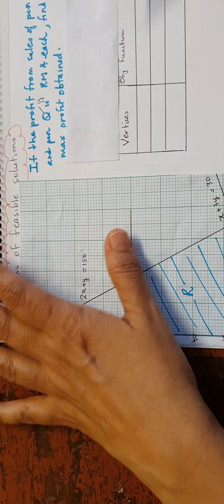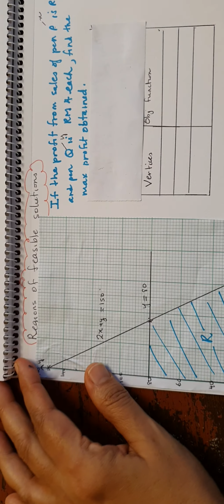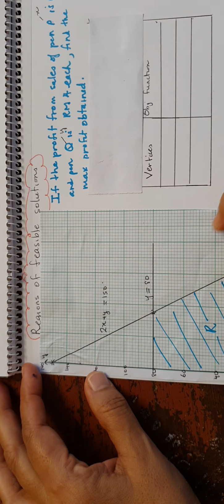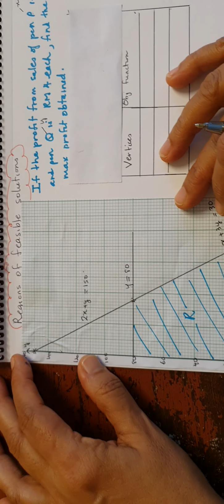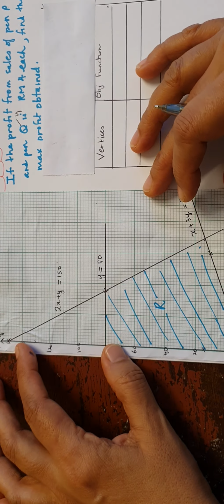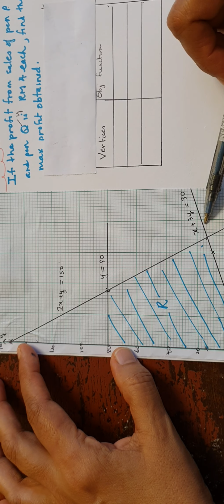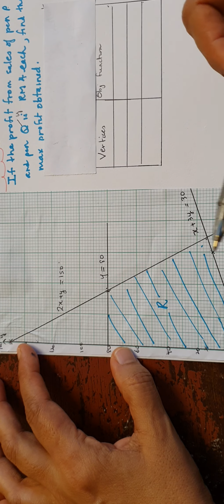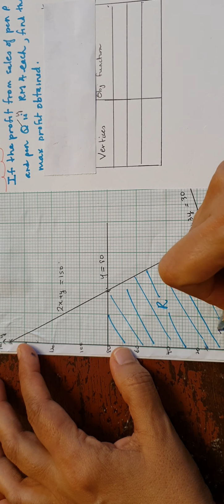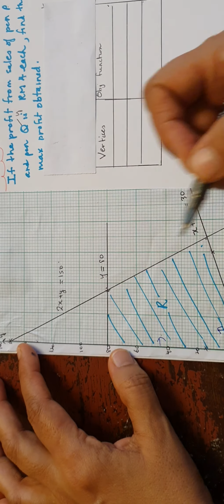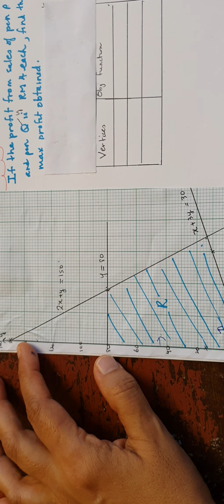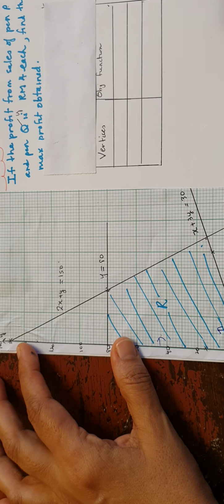Okay, let's look at the question. So this is my region of feasible solution based on the constraints which I've talked about. So I have got three constraints: my first constraint, second constraint, third constraint. And don't forget, we are selling pens. So your pen must be greater than 0. You cannot be selling negative pens. It must be greater than 0.